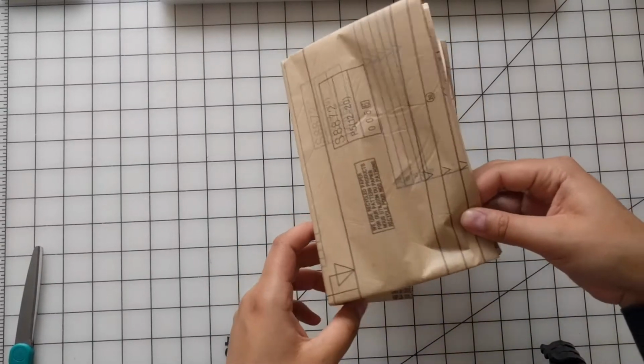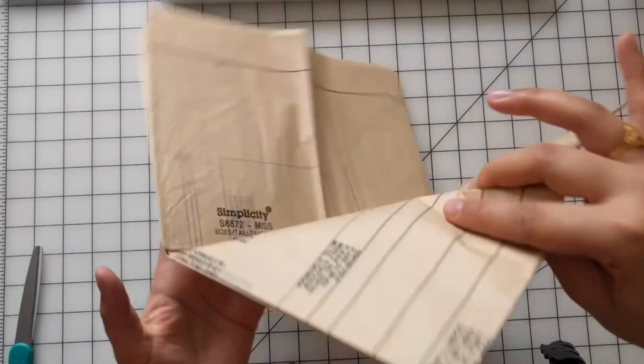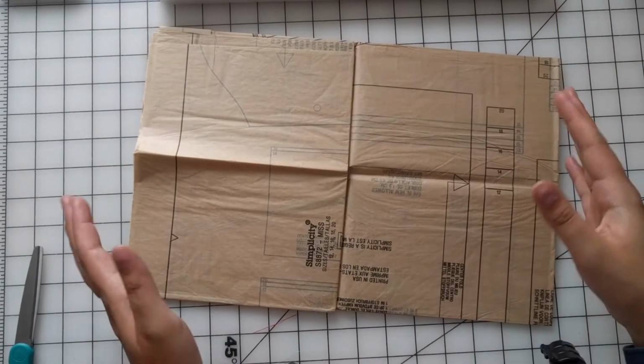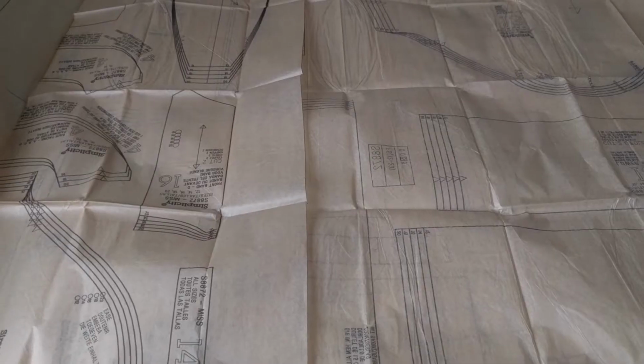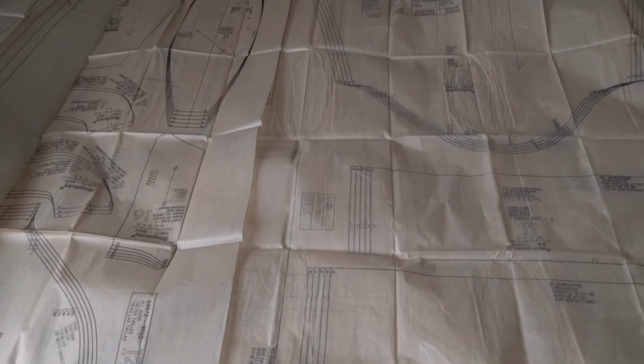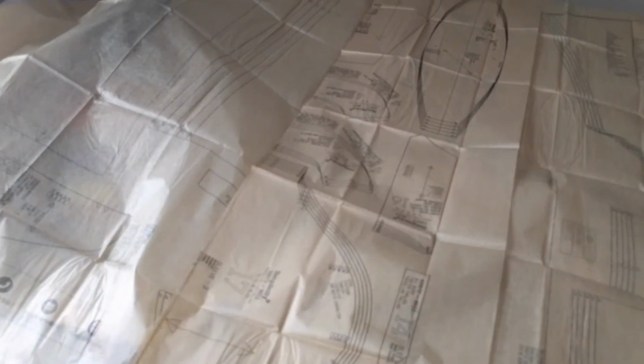This part here is going to be all the pattern pieces, and you'll fold it out and it's going to be quite large. I'll unfold it and show you what that's gonna look like. Okay, so this is essentially what the pattern's gonna look like when it's folded out. It's quite a large piece of paper, and there's actually gonna be multiple pieces of paper. So as you can see, this is one piece and this is the second piece, and sometimes they have even more than just two pieces.